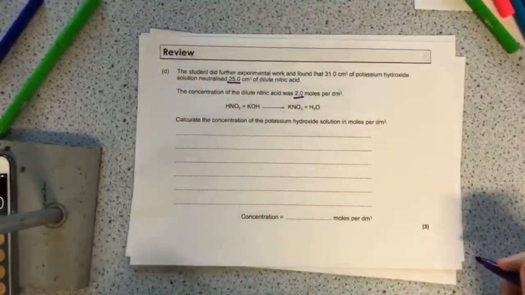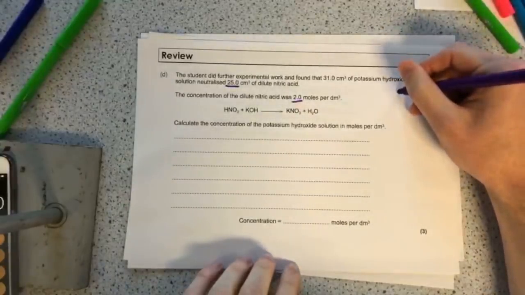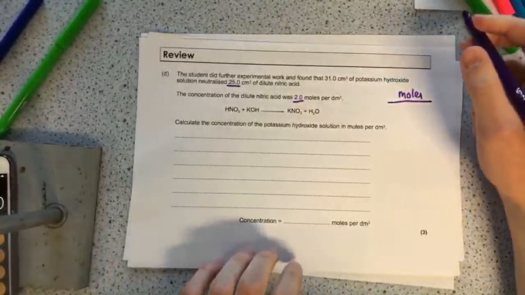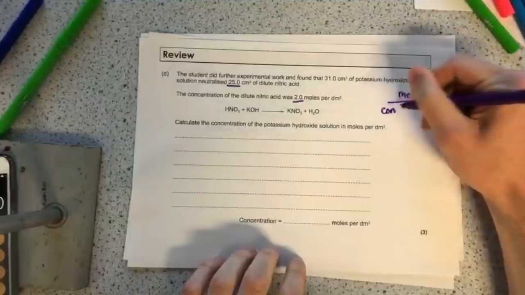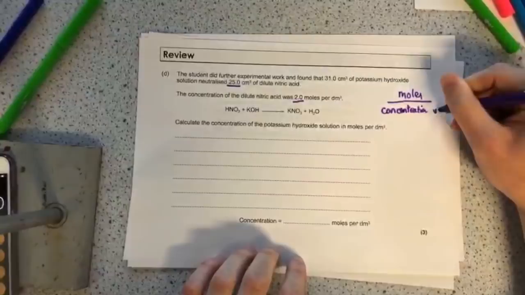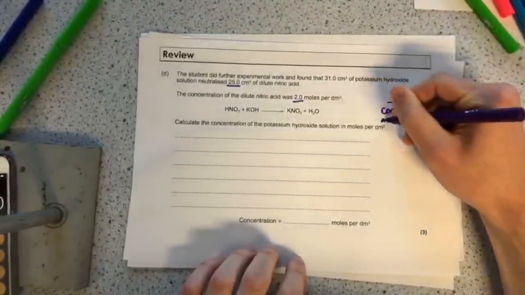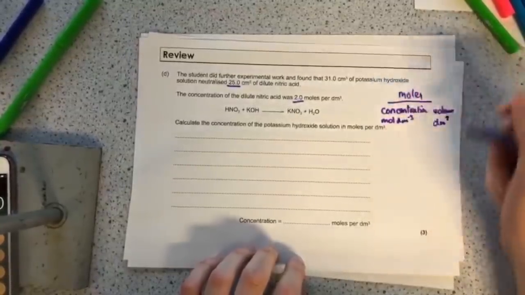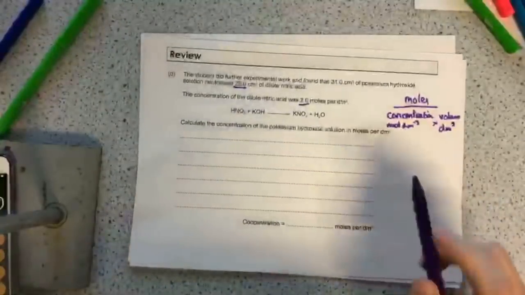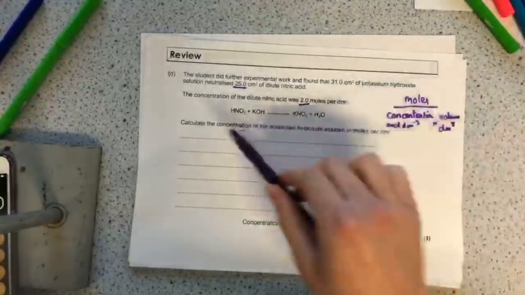So what we need to write down is our moles triangle. Sorry, concentration triangle. So if you've got moles, and we're going to divide that by concentration or volume. Now remember, volume is in decimeters cubed. Just add the units on. There we go. So that's our concentration equation, sort of just tucked in the corner. So we'll use that firstly to work out the number of moles, the concentration of our nitric acid.